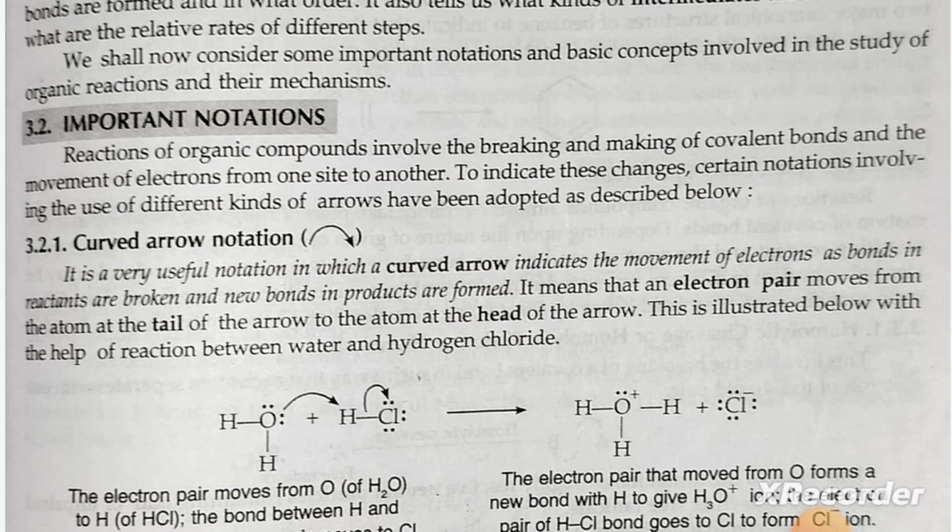Important notation. Reactions of organic compounds involve the breaking and making of covalent bonds and the movement of electrons from one side to another. To indicate these changes, certain notation involving the use of different kinds of arrows have been adopted, as described below. First, curved arrow notation. It is a very useful notation in which a curved arrow indicates the movement of electrons as bonds in the reactant are broken and new bonds in the product are formed.